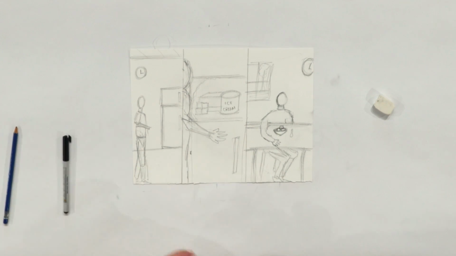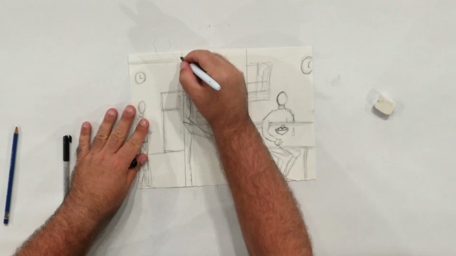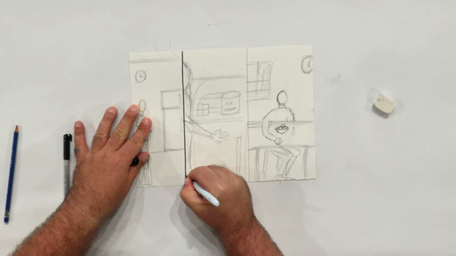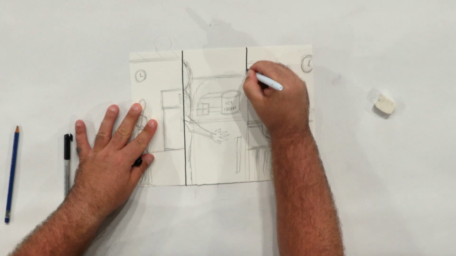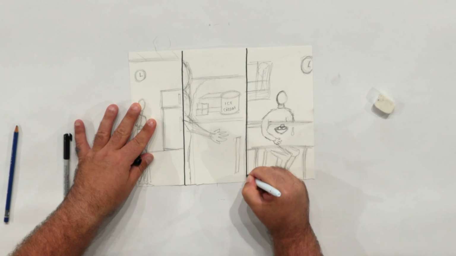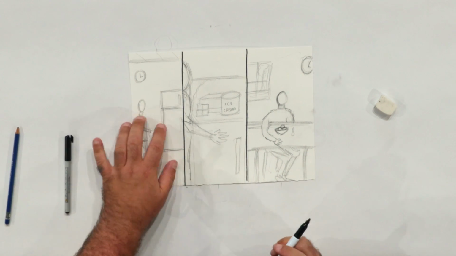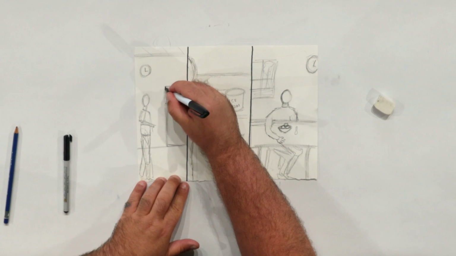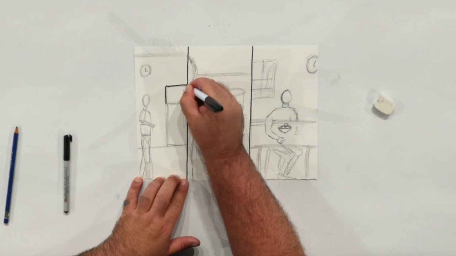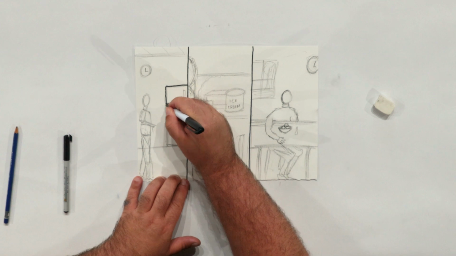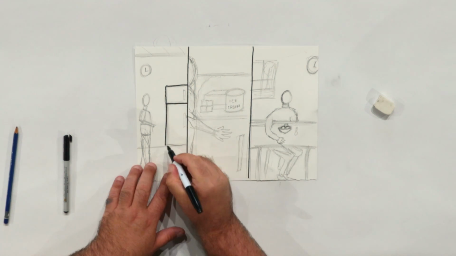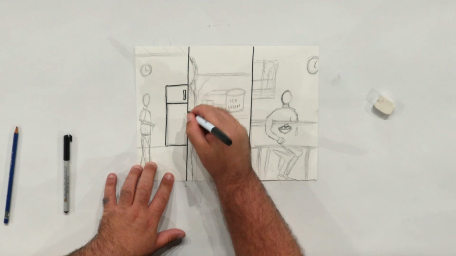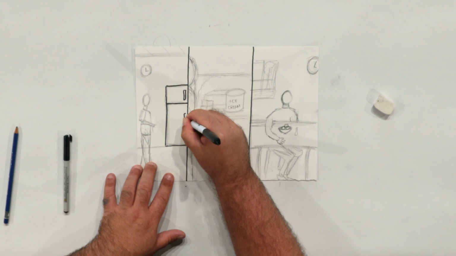So now the last thing I want to do is I want to ink it. So I can use the black marker to sort of draw some ink on my panels to make my panels stand out. And then let's ink our first panel. Let's see, we want to make this fridge stand out. So the nice thing about inking is when you draw it in pencil first, inking is actually pretty simple because you already know where you want everything to be and what it looks like. Inking is just kind of the final step, right?